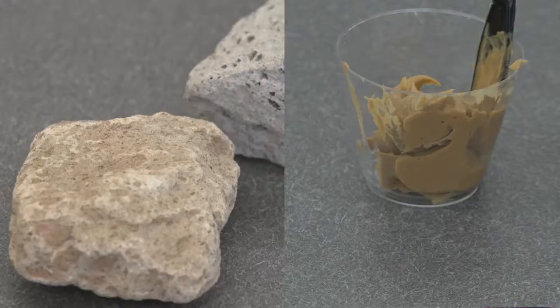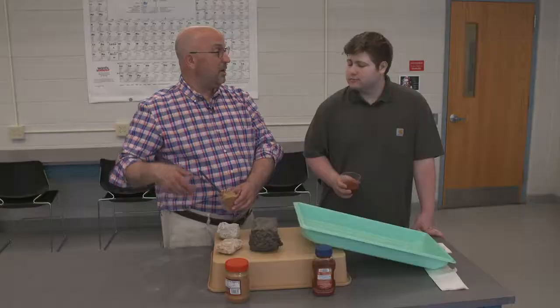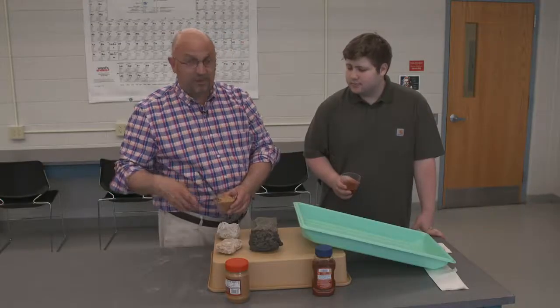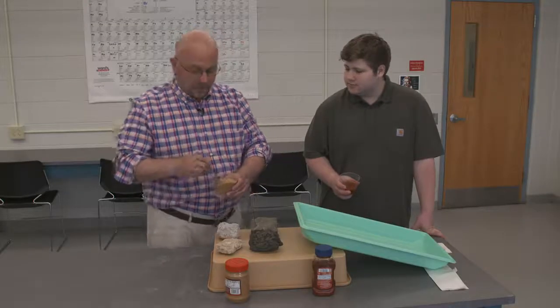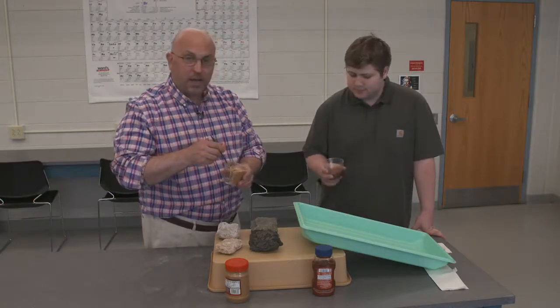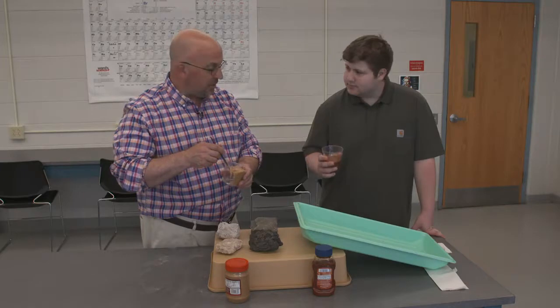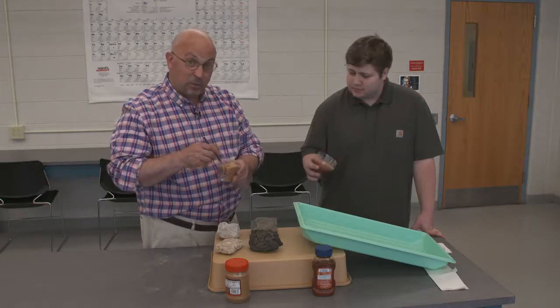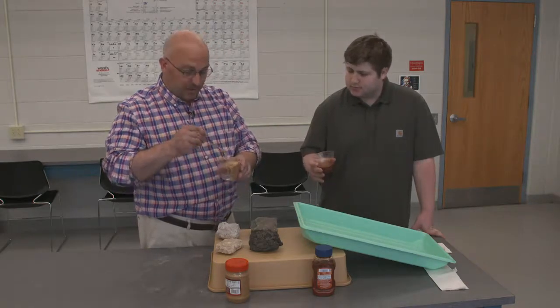is also a liquid, and it's also going to be our felsic representative. And felsic, as we said, contains a lot of feldspar and silica, which is why felsic is a really cool word. And we're just going to try and dump this out in our pan here and see what happens to the peanut butter and see what happens to the ketchup, which one is more viscous.